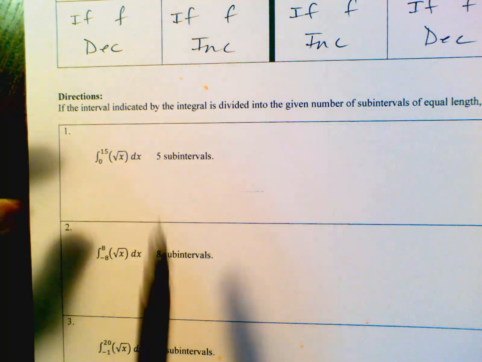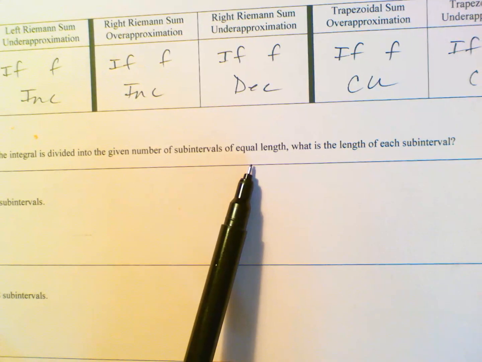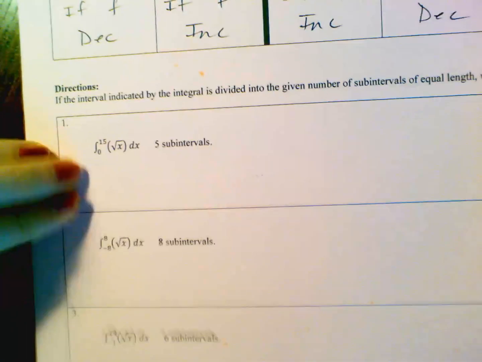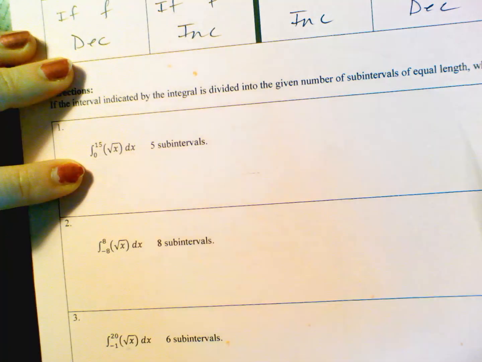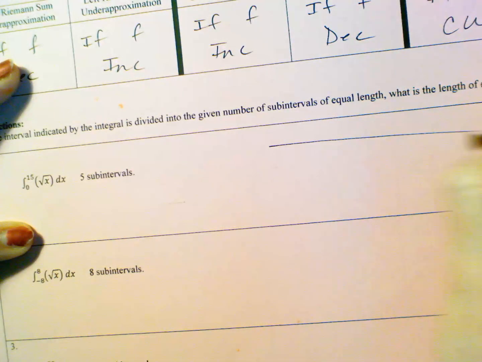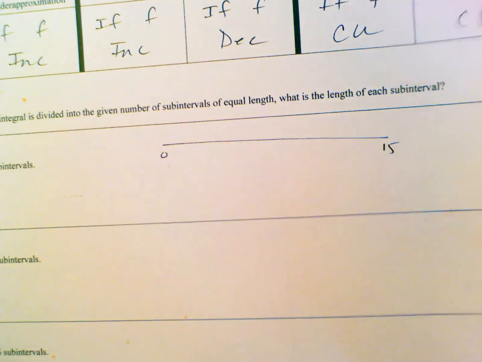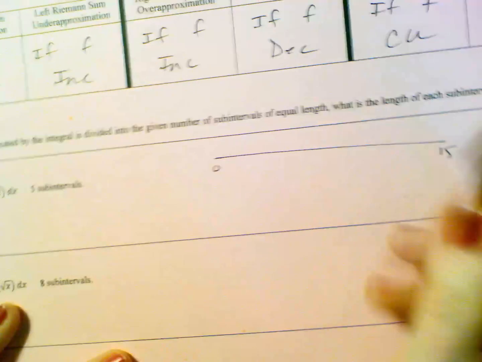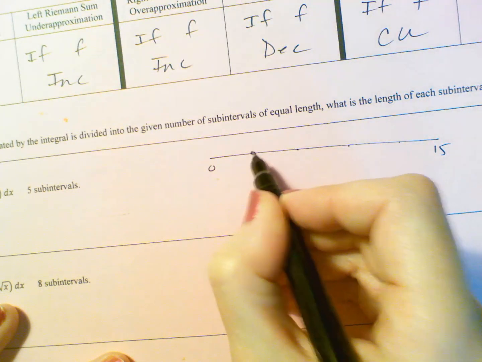Okay, so if the interval indicated by the integral is divided into the given number of subintervals of equal length, the equal length is important, what is the length of each subinterval? So here's how it goes, guys. Here's the length of our subinterval from 0 to 15. We want 5 subintervals of equal length. So, 1, 2.